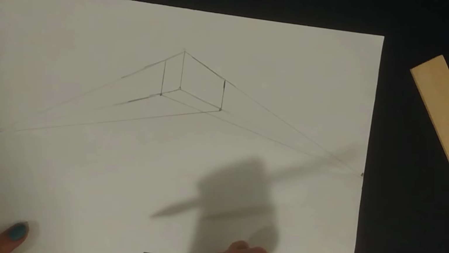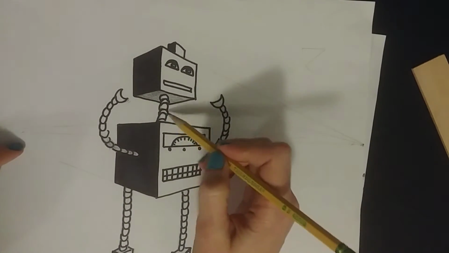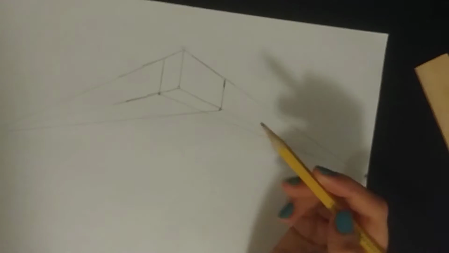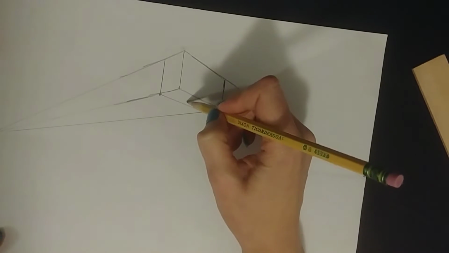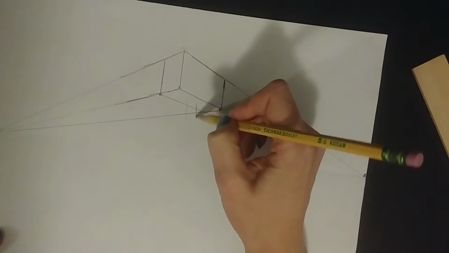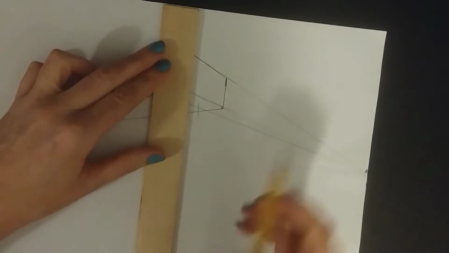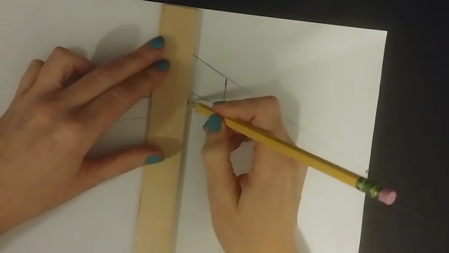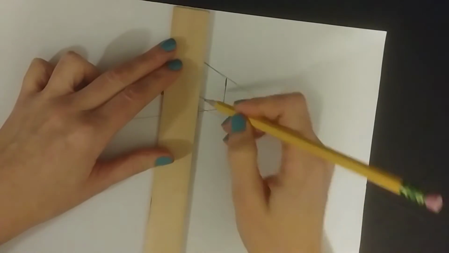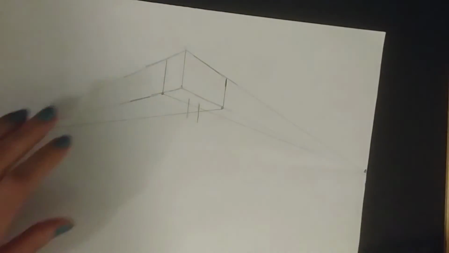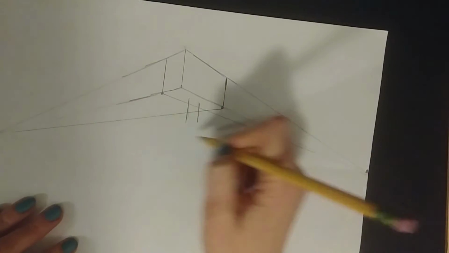I want to make another box for the body. In this case, I kind of join them with a hose or something. I don't know. But you can do it however you want. You could make it some straight lines. I guess that's what I'm going to do. So I'm going to use my ruler again to actually ensure that they are straight. Okay. And then I'm going to think the body's going to be around there.